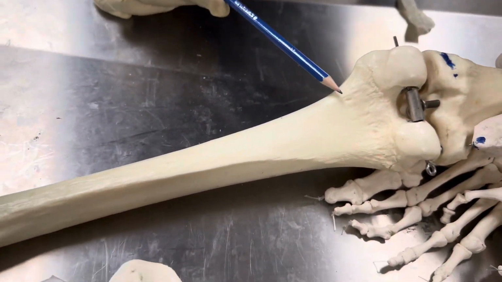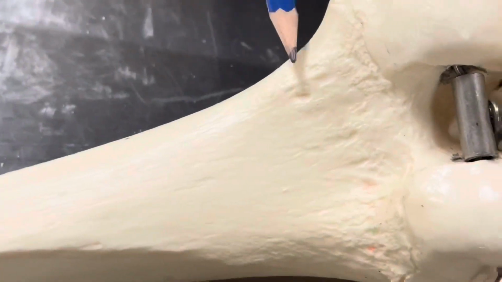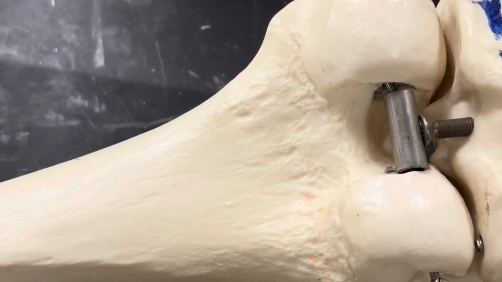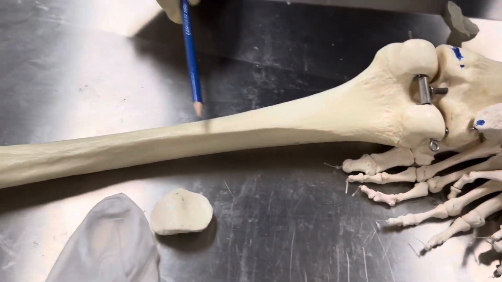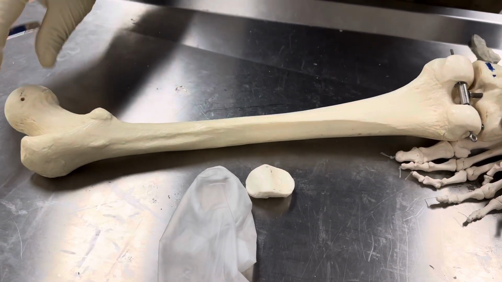And this adductor tubercle is for the attachment of the adductor magnus muscle, which is a muscle of the medial compartment of the thigh. So here again, you have to know about the linea aspera. What are the muscles attached to the linea aspera?